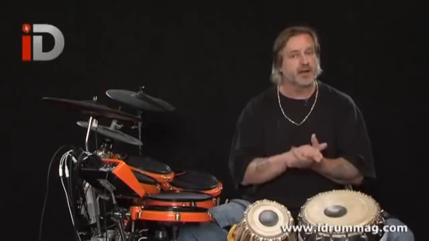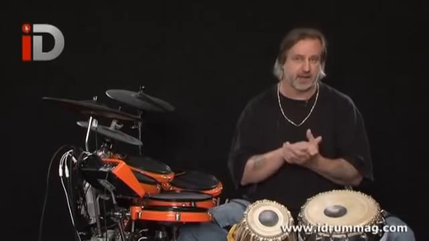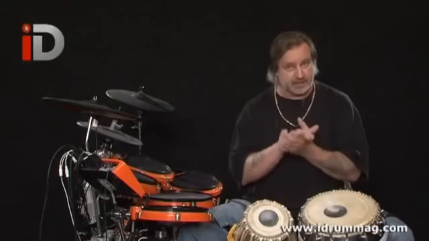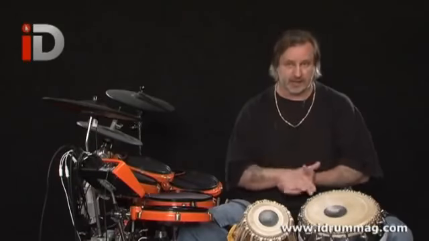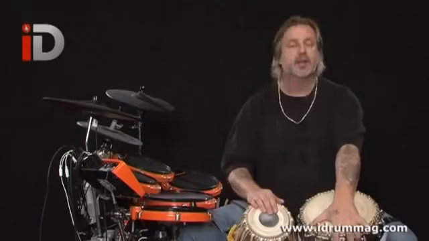gen da gena da ti da da terikita taka terikita da ti da gena da ti da gen da ga tuna gena da gena da ti da da terikita taka terikita da ti da gena da ti da gen da ga tuna gena da gena da ti da da terikita taka terikita da ti da gen da ti da gena da ga tuna gena da gena da ti da da terikita da ti da gena da ti da gena da ga tuna gena da. So on the tabla, that would sound like this.